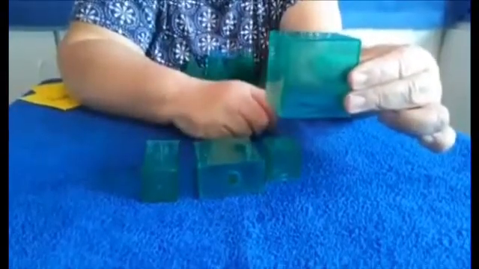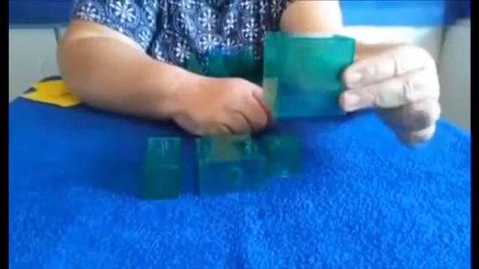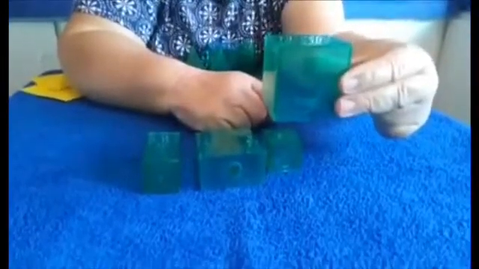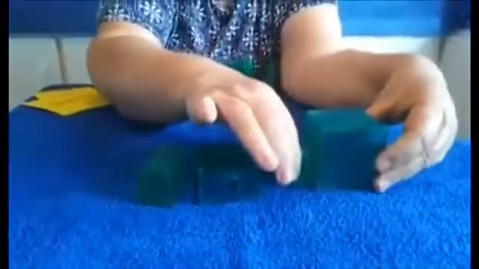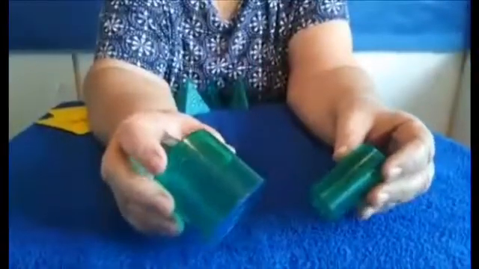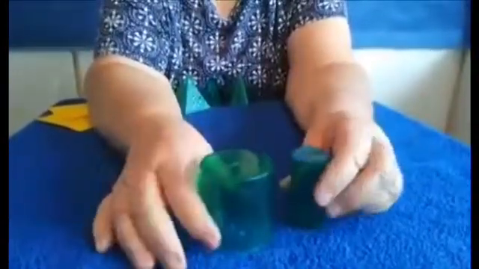And lastly, let's do the vertices. What is the vertices again? It's the corner. 1 vertices, 2, 3, 4, 5, 6, 7, 8 vertices. Now, all of these shapes, whether it's a cube or a rectangular prism, have the same amounts. Right, good. Okay, so we're going to carry on looking at different shapes.